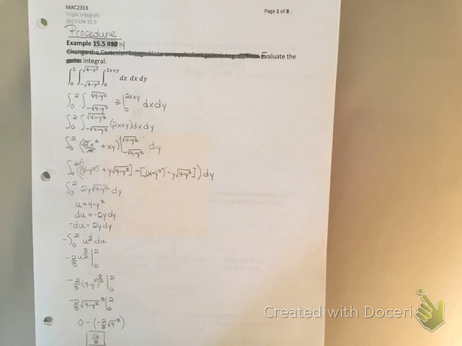So this is 15.5, and we're going to talk about a triple integral. What we need to do is just show you how to do one, in case you get stuck having to do one. And who knows, you might. And so we're going to work on that part first. So that's like having a 1 there. So that's where that z comes from.